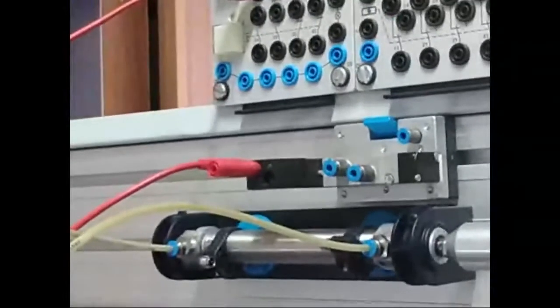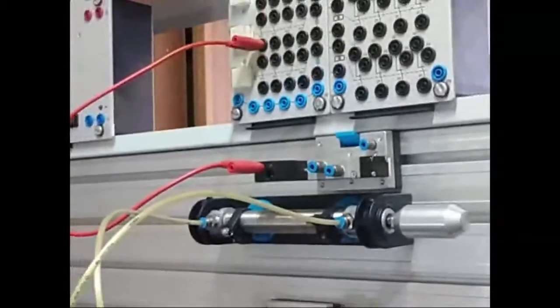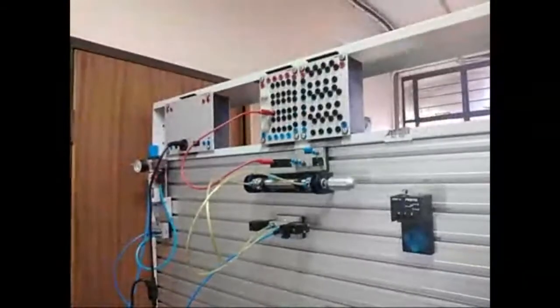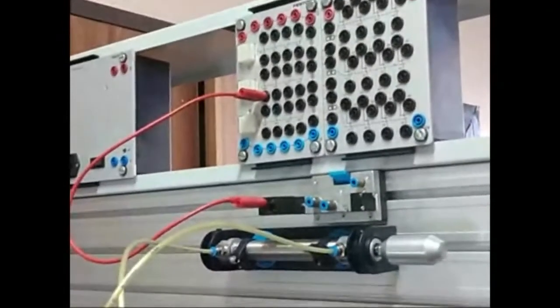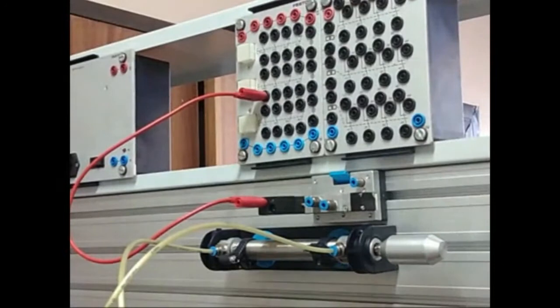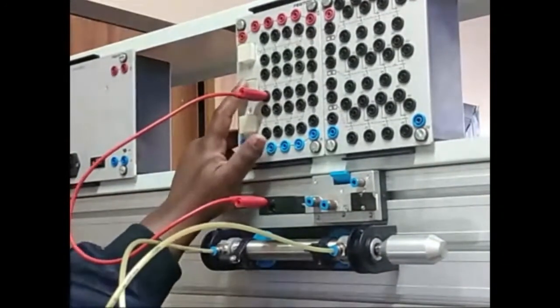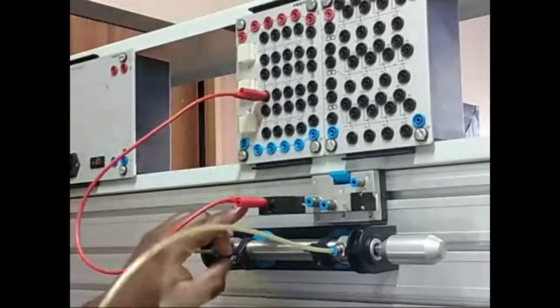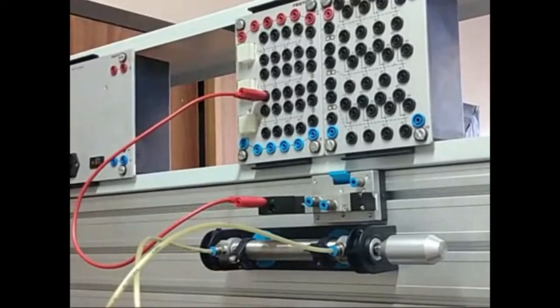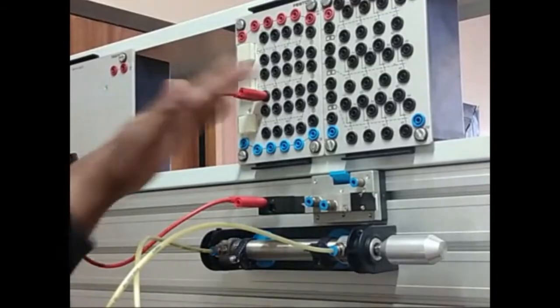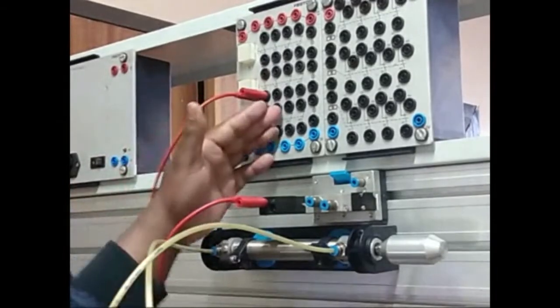Okay. So let me maybe unzoom. Perfect. From your push button, you're going to your solenoid valve. But the computer is unable to connect the two.